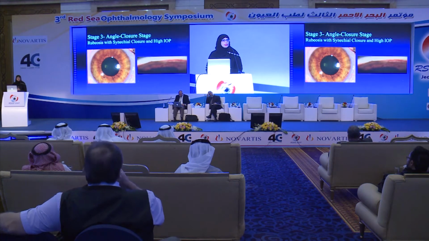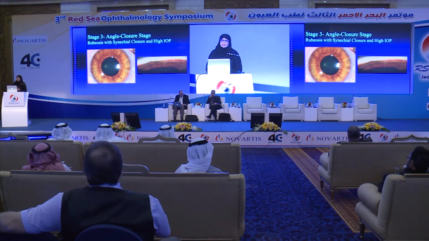Stage 3 is when you have angle closure glaucoma. You have synechial closure with high pressure. This is a tough situation. Here, we still do our conservative management first, but often patients require surgical intervention to control IOP at this stage.